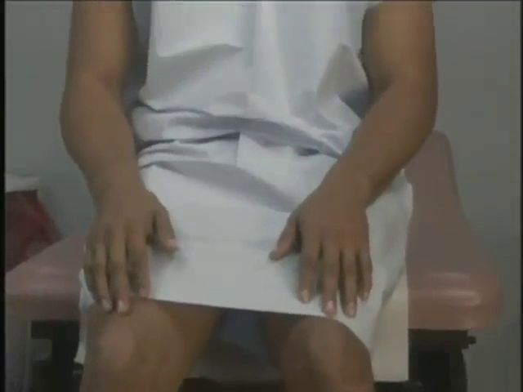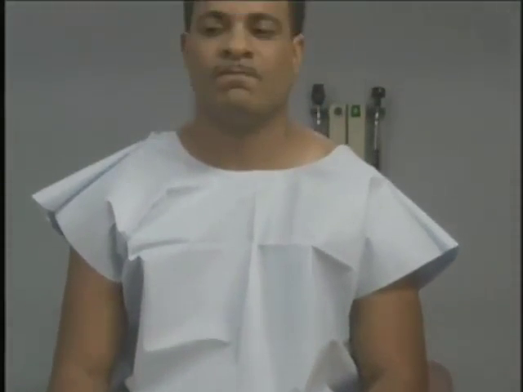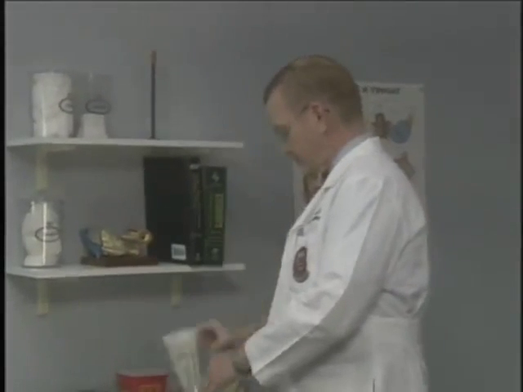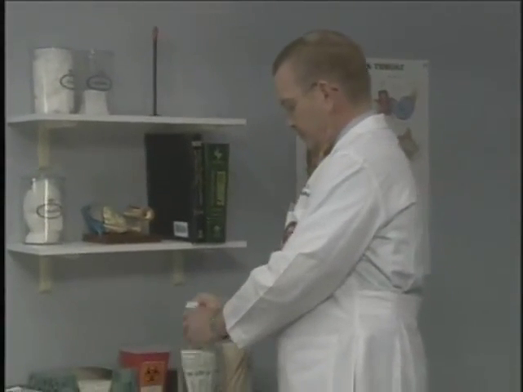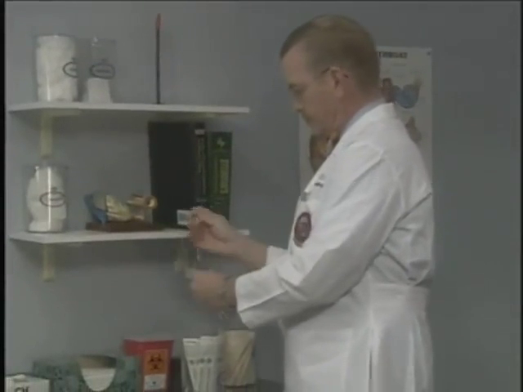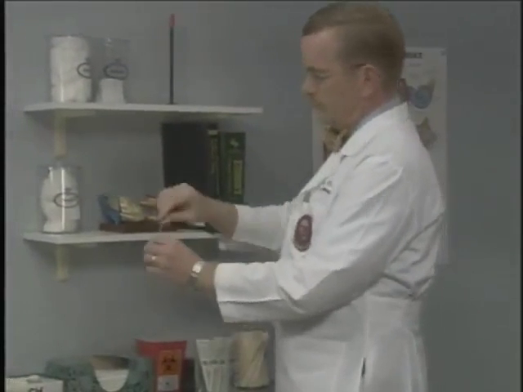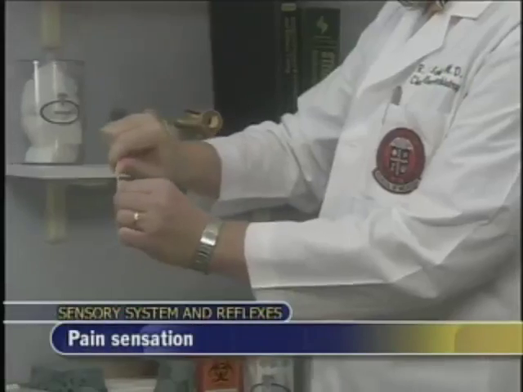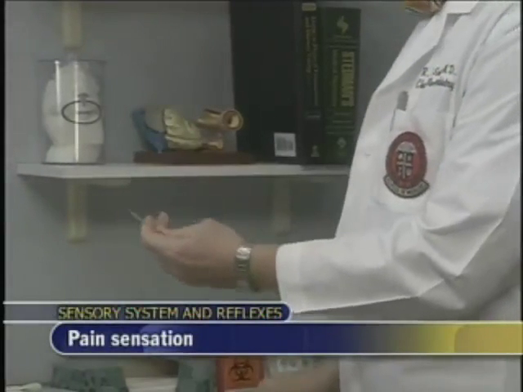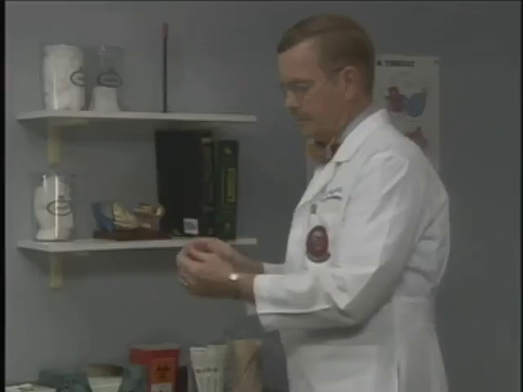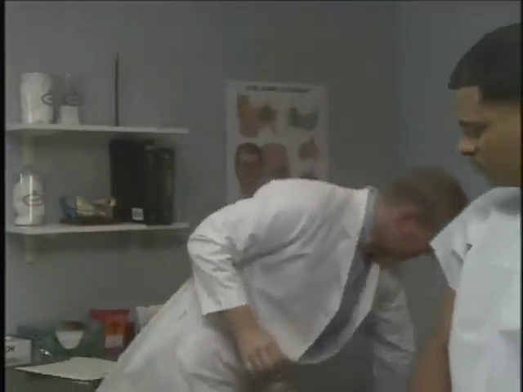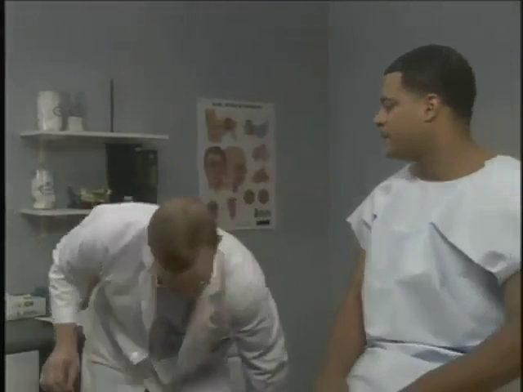When assessing the sensory system, plan to evaluate the patient's sensations of pain, temperature if indicated, light touch, vibration, position, and discrimination. Begin the sensory examination by assessing pain sensation in arms, legs, and trunk. To do this, first warn the patient, then use the sharp end of a broken cotton swab stick, a previously unused safety pin, or some other suitable tool.